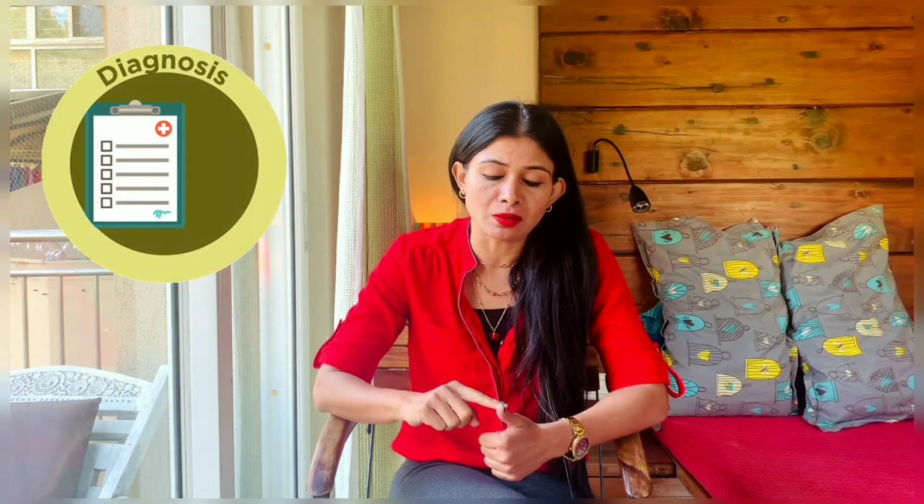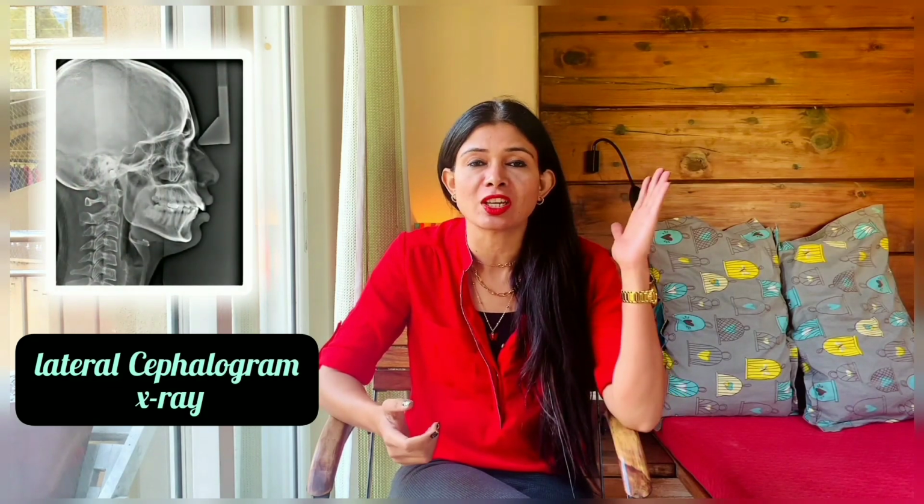So first is diagnosis. For diagnostic purposes, we might advise the patient a few x-rays, which might include an OPG, that is the x-ray of all your teeth, then the lateral cephalogram, that is the x-ray of your skull. In a few cases we have to advise a CBCT also. If it is a complex case of trauma, then we advise CBCT. Once we get the x-rays, we can clearly rule out whether there is any dental issue or any skeletal issue, or if it is related to soft tissue, we have to examine clinically very well.